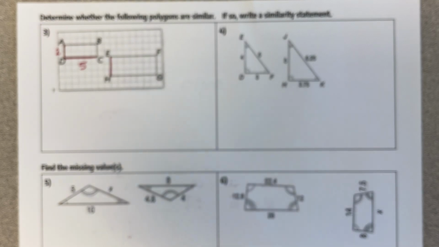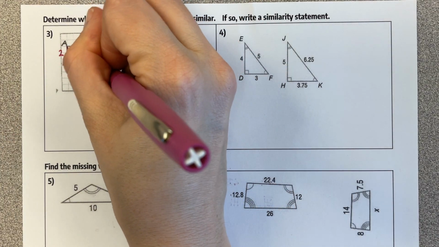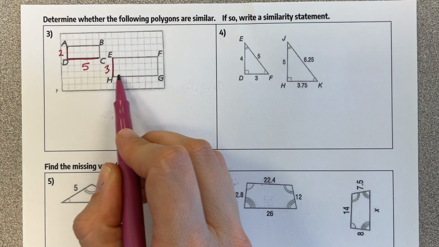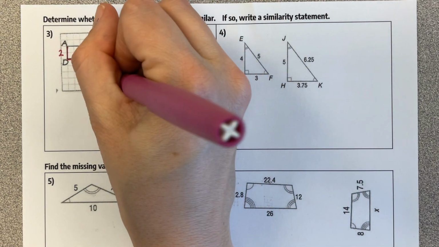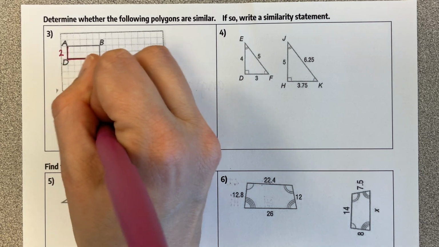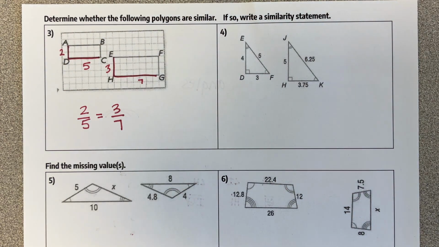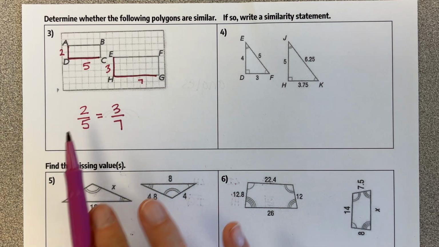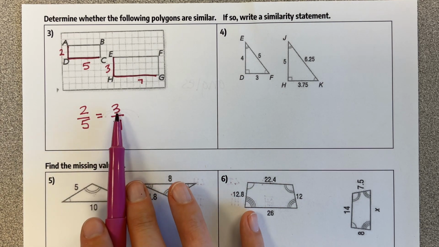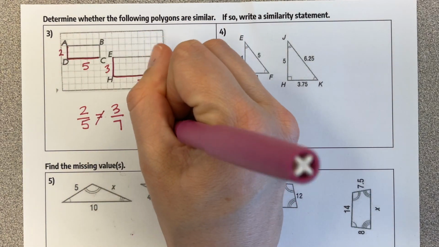Corresponding side right here is 3. Corresponding side this way, 1, 2, 3, 4, 5, 6, 7. So we're saying the ratio of 2 to 5, is that equal to the ratio of 3 to 7? Well, you could divide that out if you want to, but I know that 2/5 is already simplified, 3/7 is simplified, and they are not equal. So no, they are not.